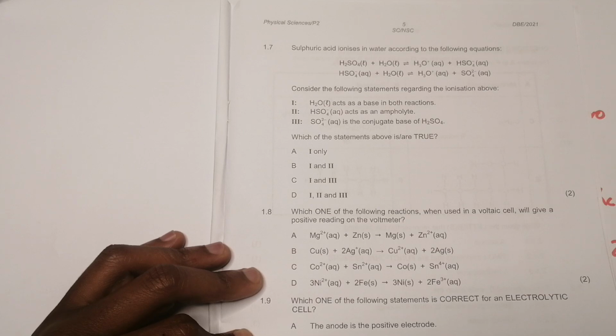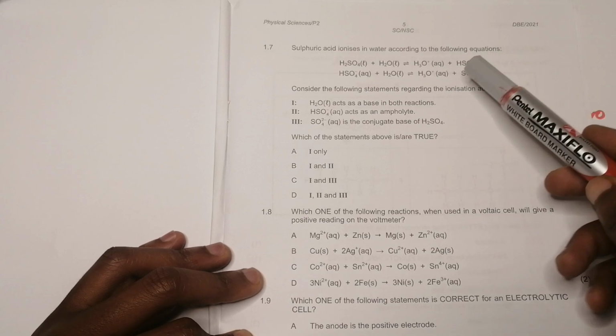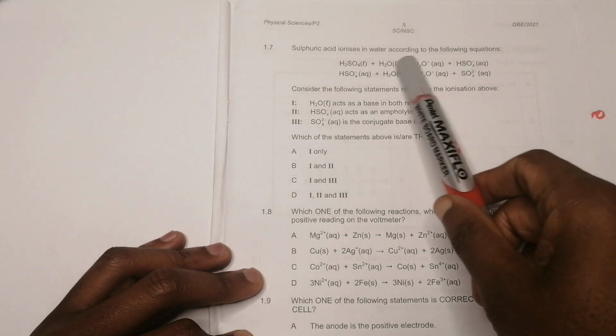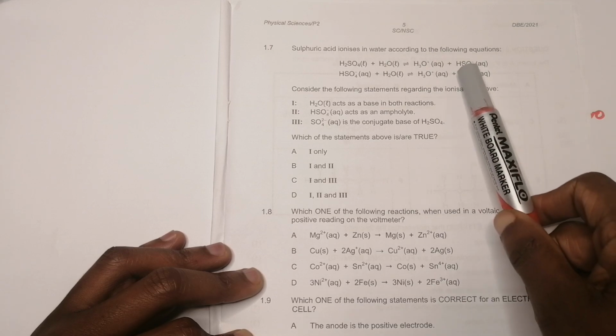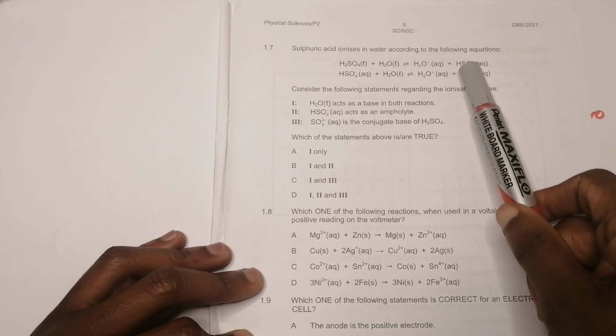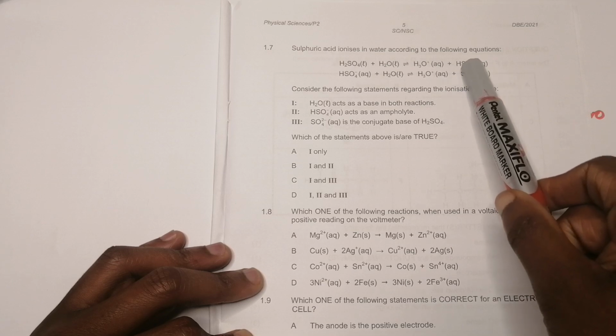Okay, and then they say HSO4 minus acts as an ampholyte. I would totally agree with that, because remember, for the reverse reaction, HSO4 minus acted as a base, right?